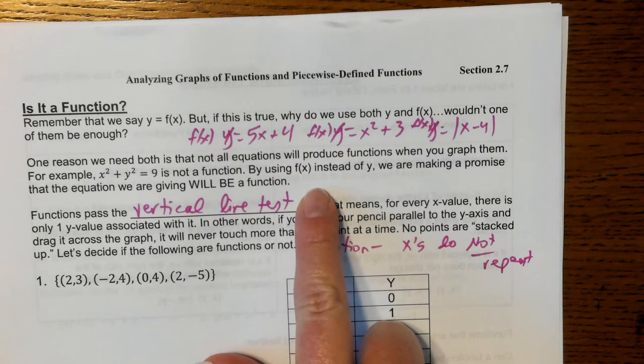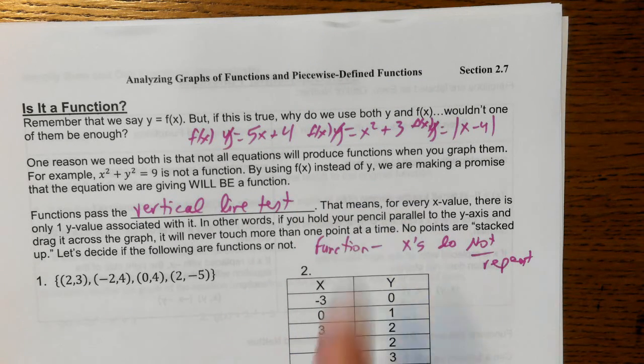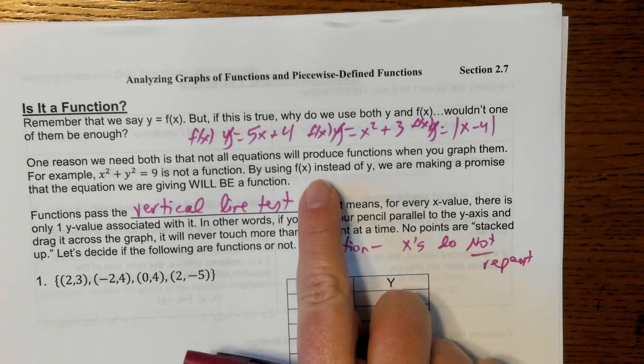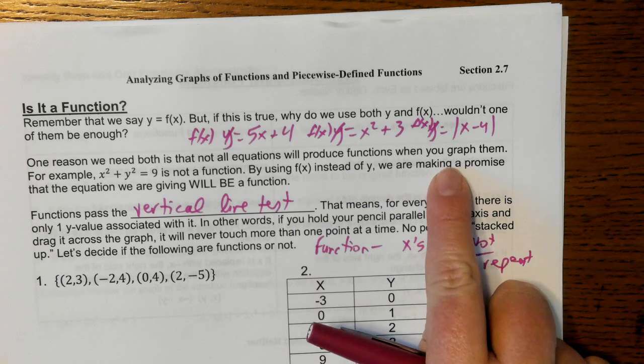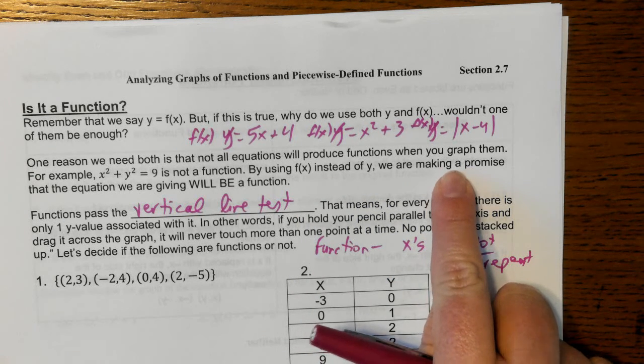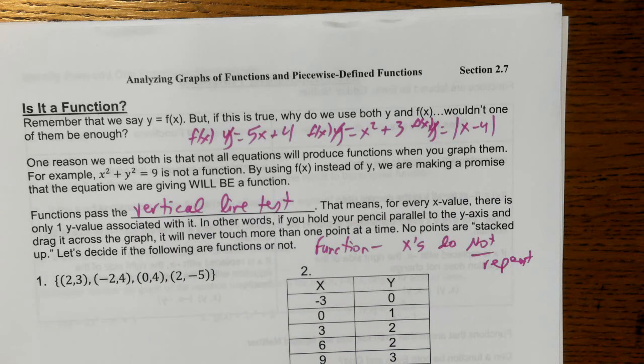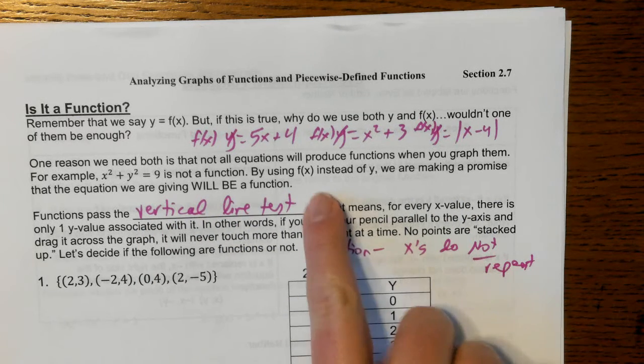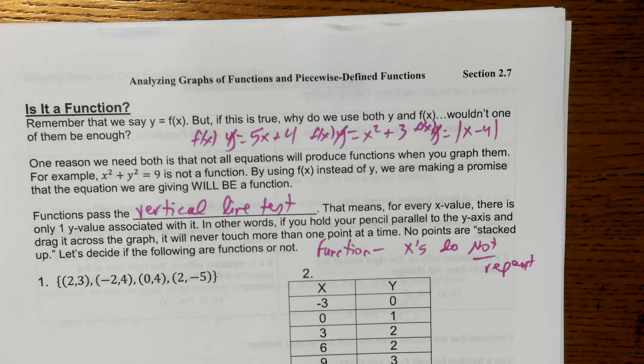Okay? So, why do we use f of x for functions and y when they're not functions? Well, here's the deal. When we use f of x, we are making a promise that when you graph it, it will be a function. f of x comes with that promise. It's saying, hey, I promise this is a function. The x's are all going to be different. There will not be a repeat in the x's.